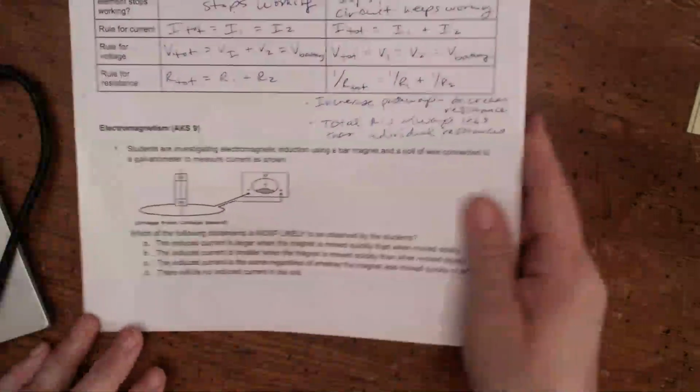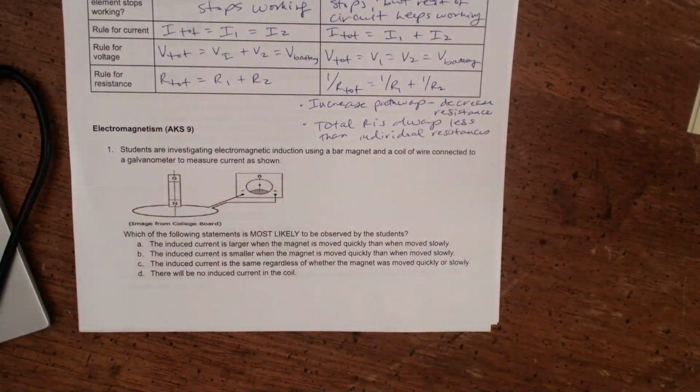Okay, I'm going to talk about electromagnetism for a few minutes. This unit we focused on the connection between electricity and magnetism. We said that electrons, when they're moving, produce a magnetic field. So a current makes a magnetic field.